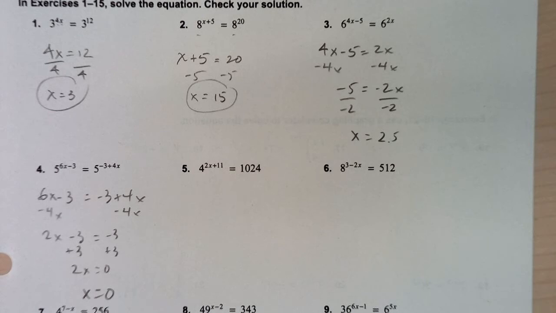And then on number 4, you should have come up with x is equal to 0. Both of the bases are 5, so we could set each of the exponents equal to each other. 6x minus 3 has to equal -3 plus 4x. I got the variable to the left side by subtracting 4x from each side. And I added 3 to each side. 2x is equal to 0. So if you divide each side by 2, x is equal to 0.